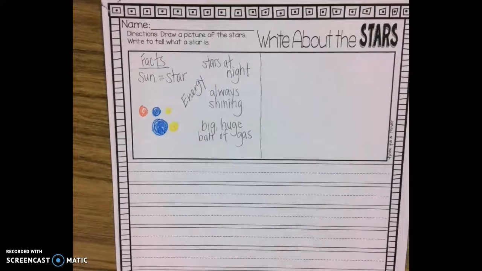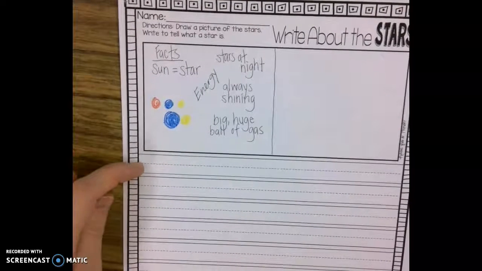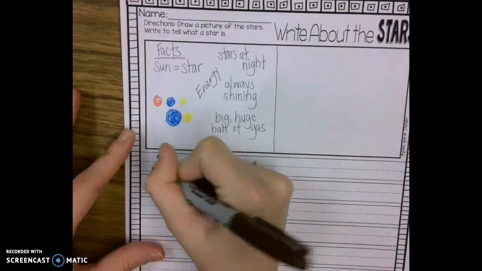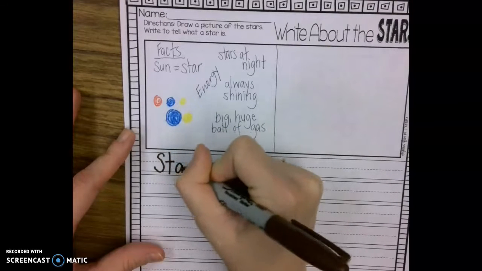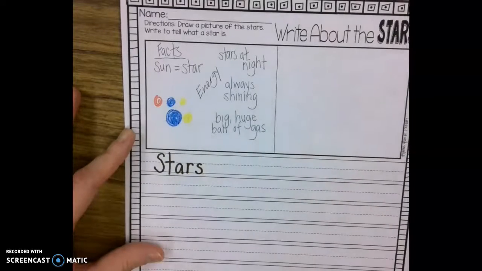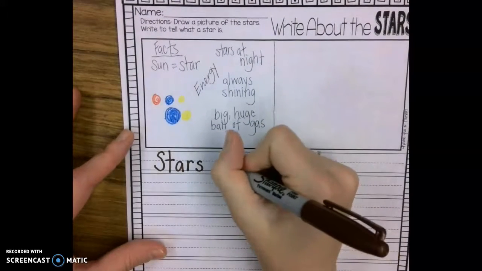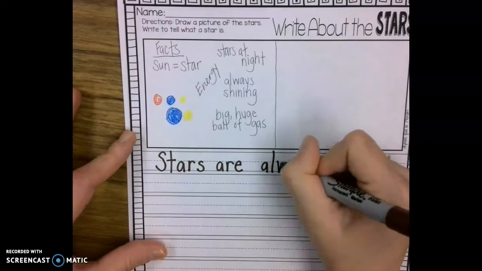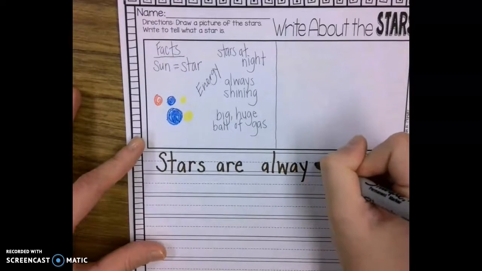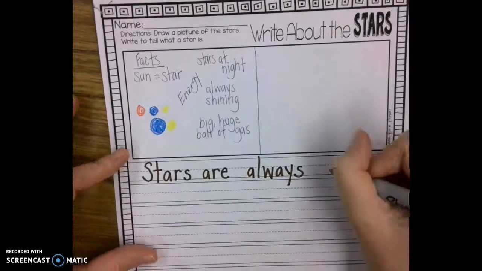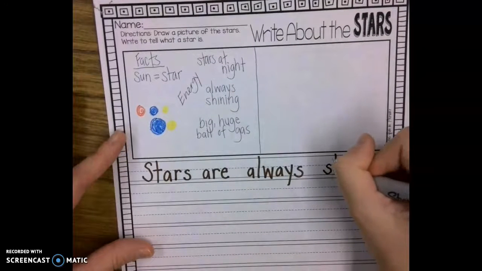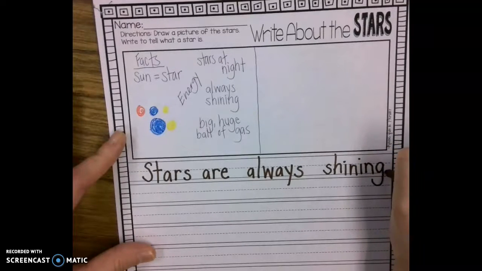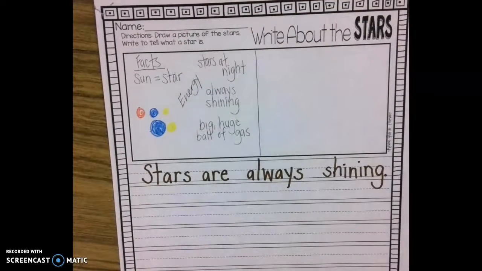Let me get out my pen. So you are welcome to write 3 facts. I'll write 2 with you. I'm going to say stars, I start with my capital. Stars are always shining. So even when we can't see them because of the sun, they're still up in the sky shining. They're just not as bright as the sun. Okay?